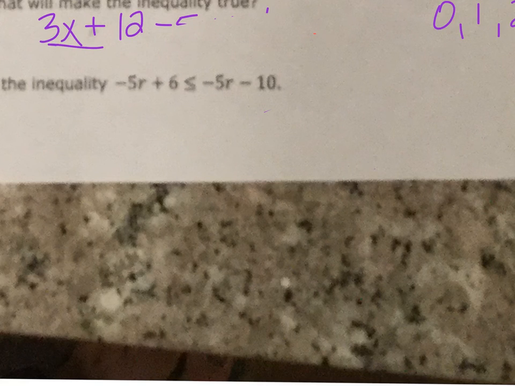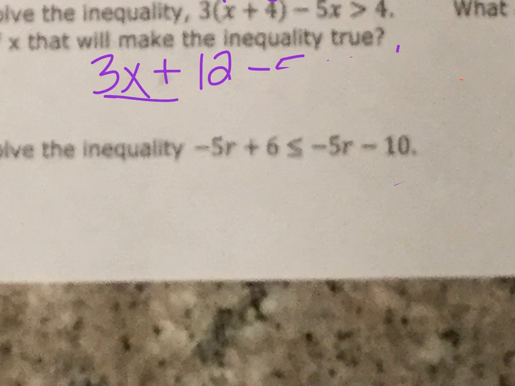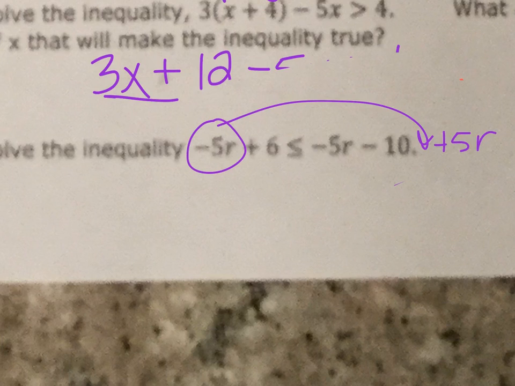Okay, so I don't have any distribution. I see I have negative 5r on both sides. It's kind of blurry, sorry about that. So to get rid of that, you're going to add 5r. So over here, if I add 5r, I see I have the 0 pair.